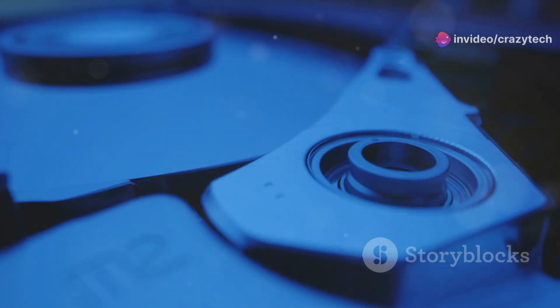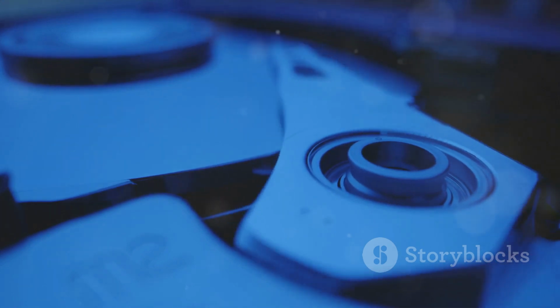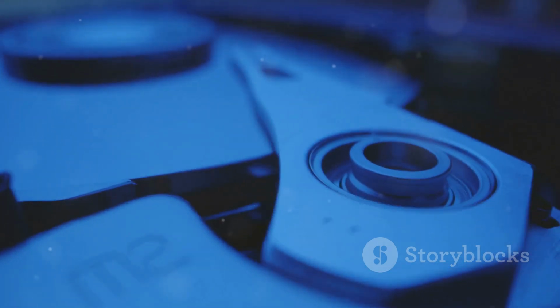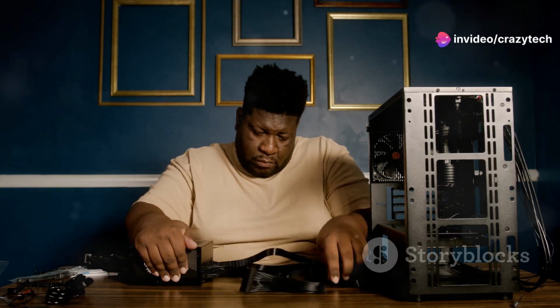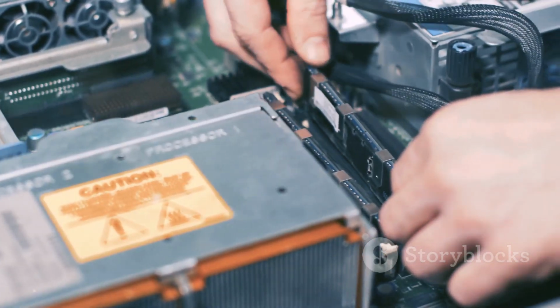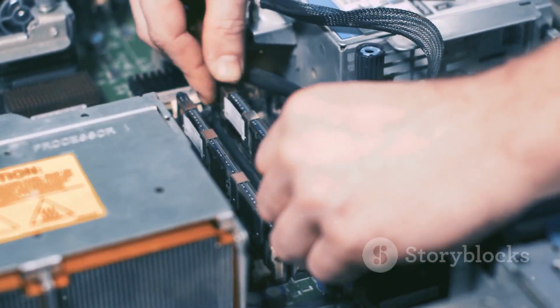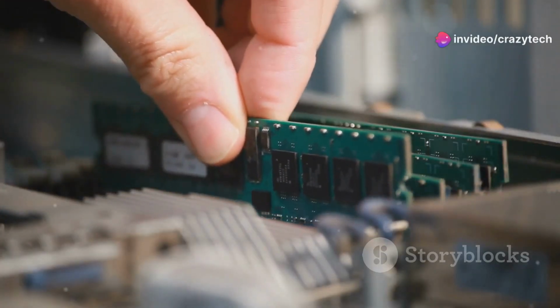Think of it like assembling a super-powered Lego set, but instead of a castle or spaceship, you're creating a high-performance machine tailored to your exact needs. One of the coolest things about building your own PC is that you're not stuck with what big manufacturers decide to put in their pre-built machines. You get to choose each component, ensuring that it meets your specific requirements and budget. Let's dive in and explore the exciting world of DIY PC building.